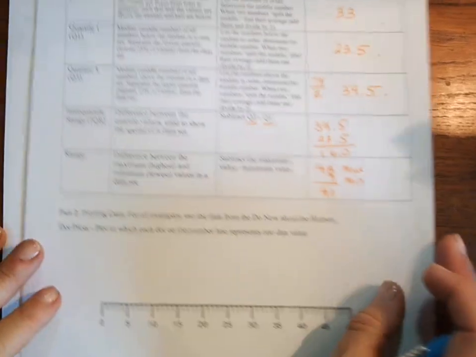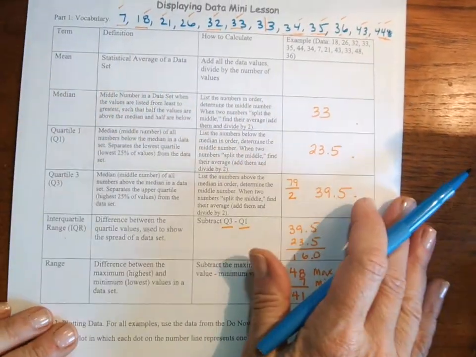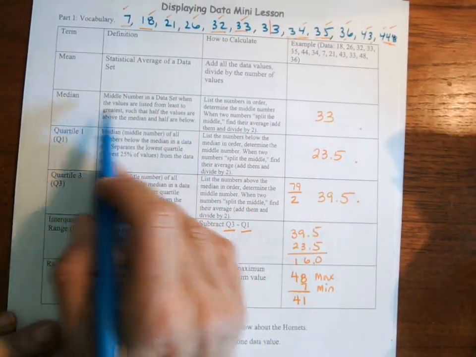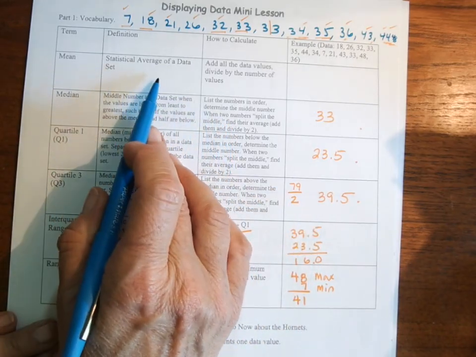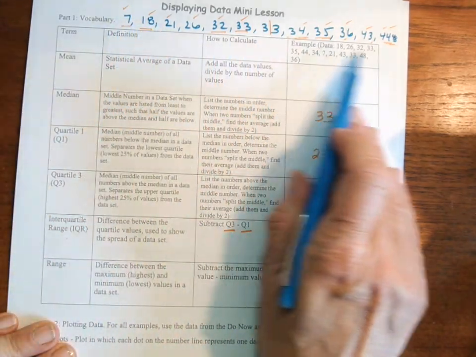All right, the next thing it says is to find the mean. So remember that song, hey diddle diddle, the median's in the middle, add and divide for the mean. So I'm going to add these numbers up.